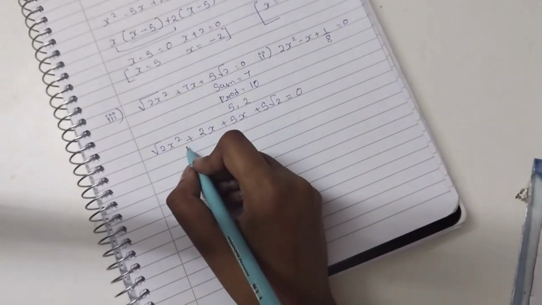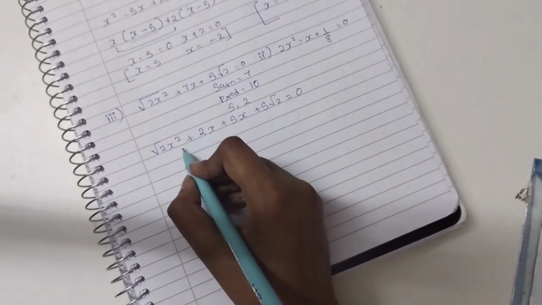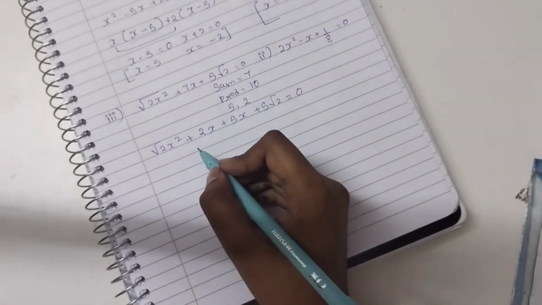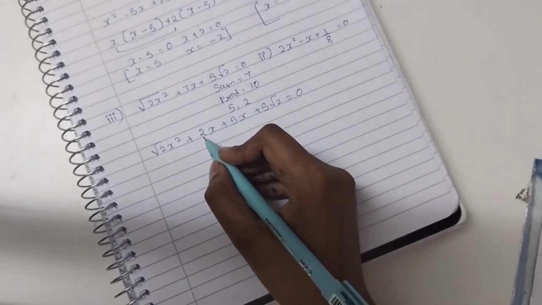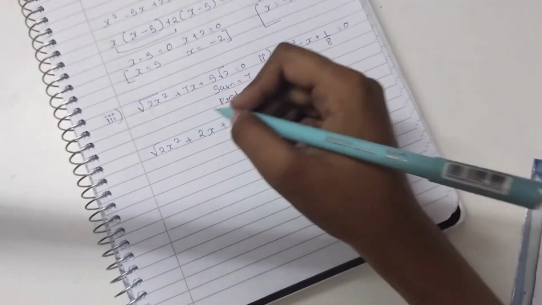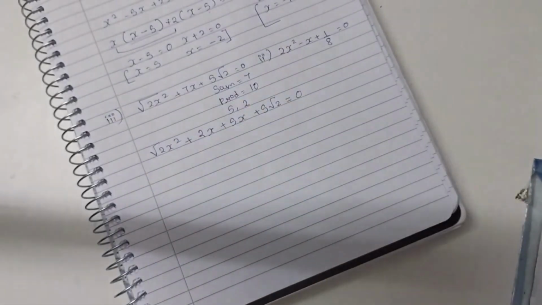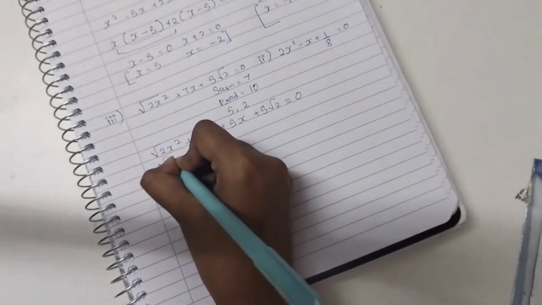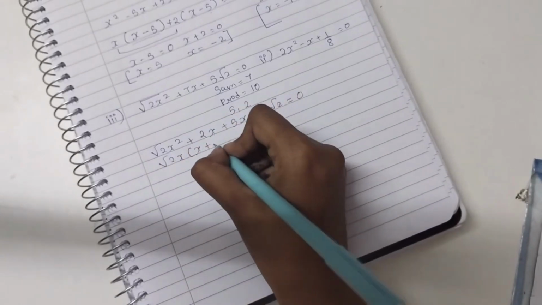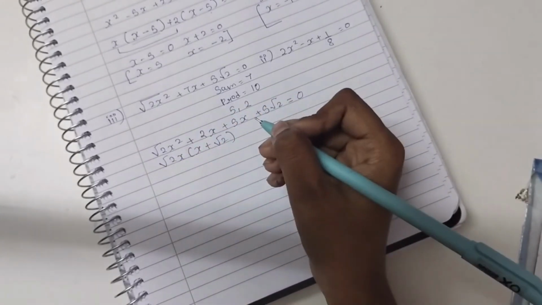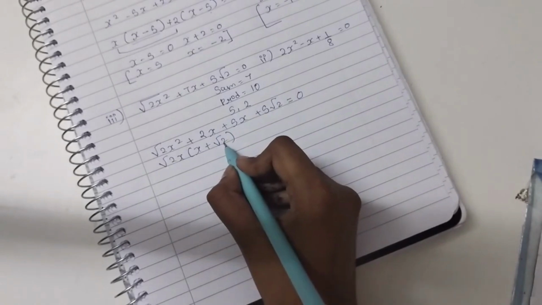In the first part of the equation, we will notice that we can take root 2 x outside as a common term, and inside the bracket we'll have x plus root 2, as root 2 times root 2 will give us 2.